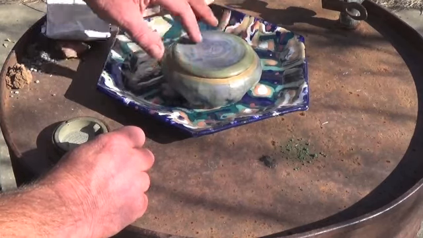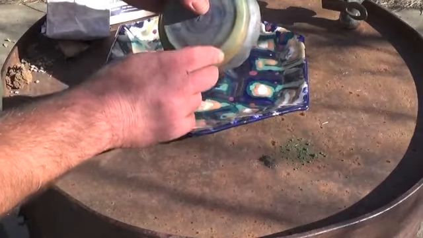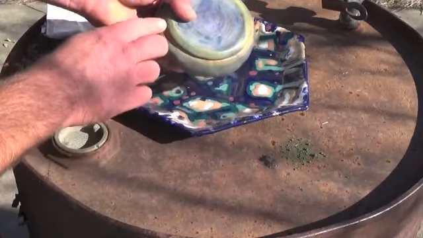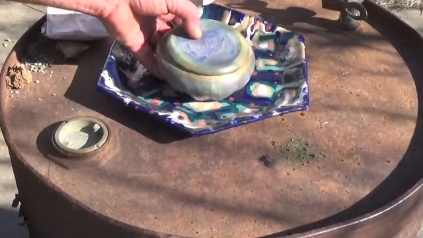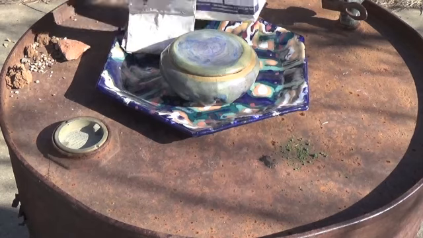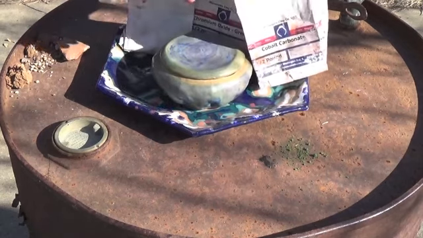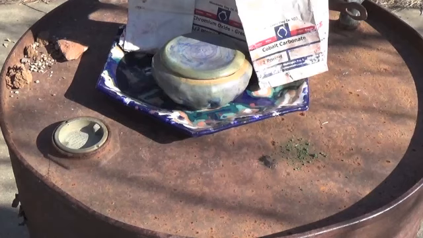There's some cobalt on there. There's some copper green glaze on there. So by using these oxides to put a colorant into the melted glaze, you can change the color.